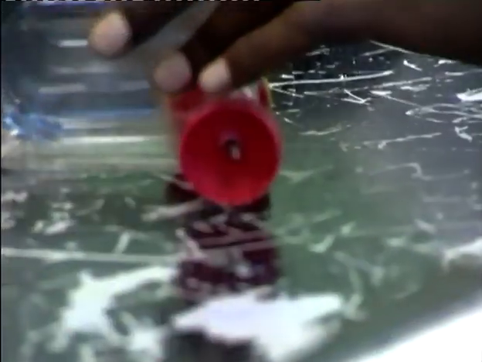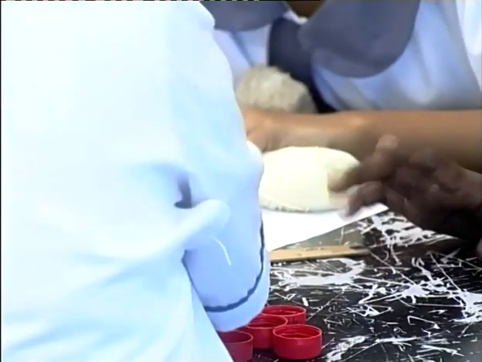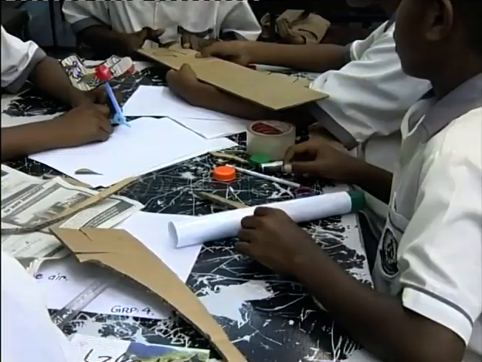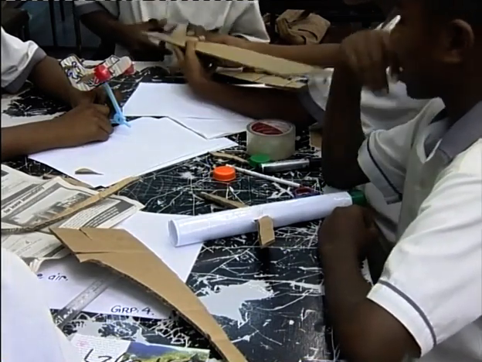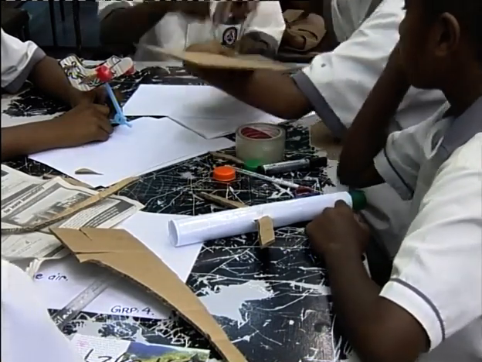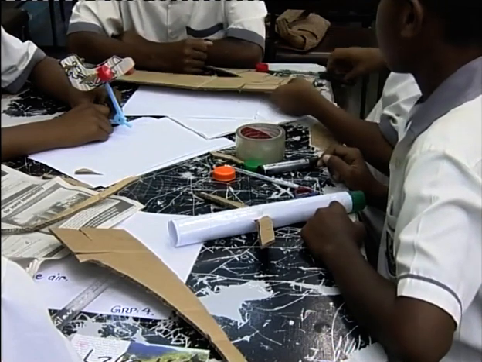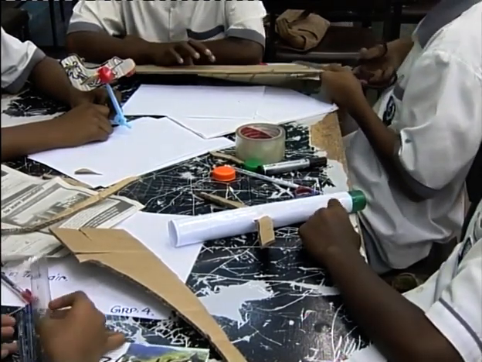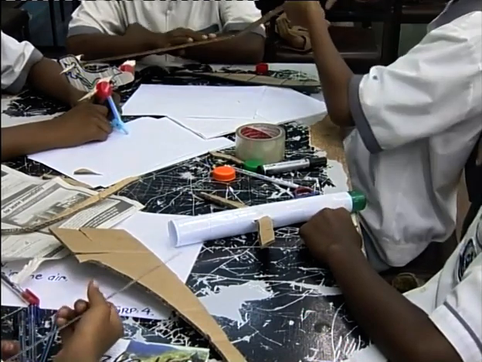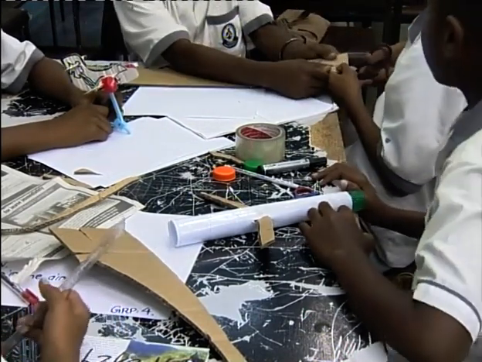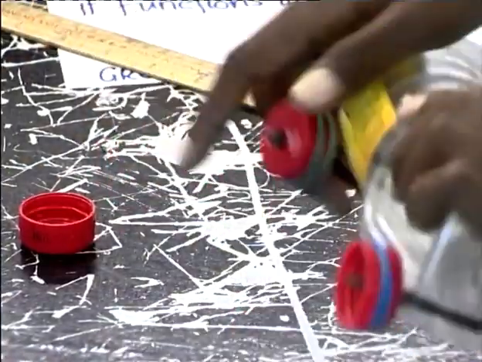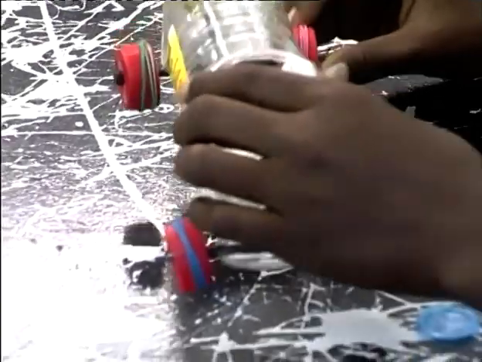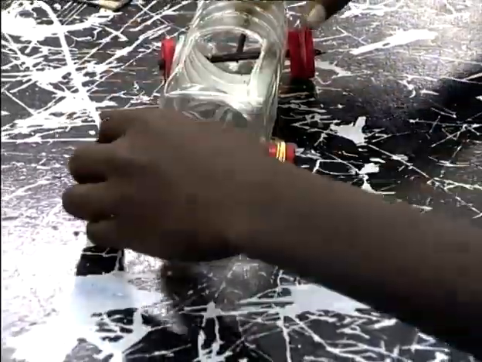Okay, that's a very good model. Nice one. You can make it fast. But we didn't write the story in there, but it's okay, leave it like that.